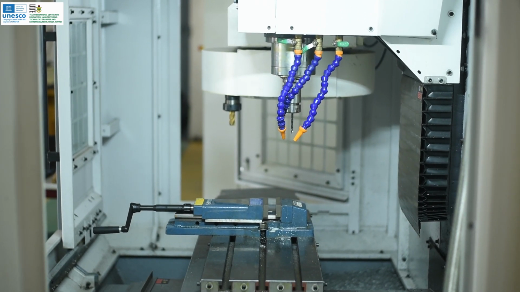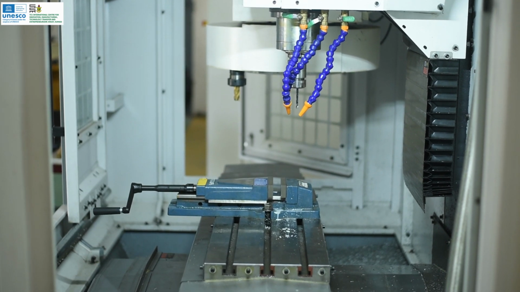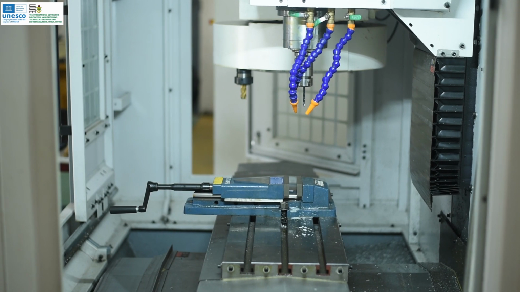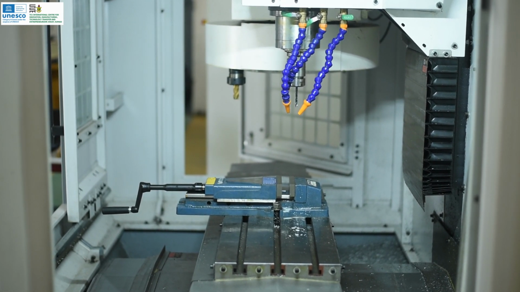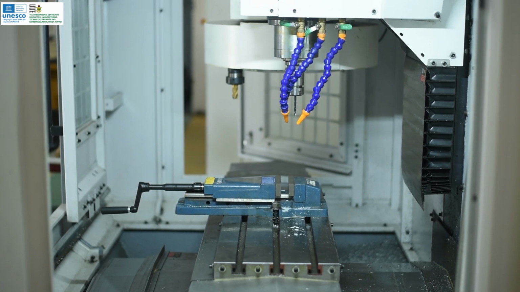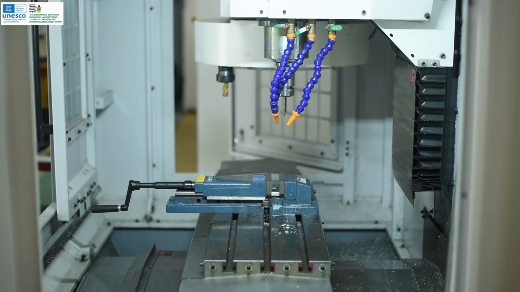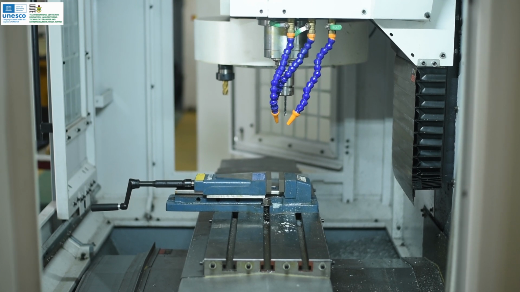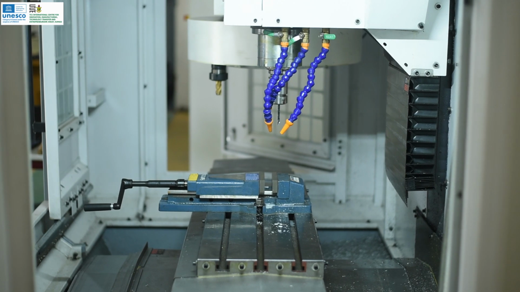You can do the same for X and then Y. You can also select any of the different rapid overrides, and for example, this is 100, and you can see that the machine is moving slower. And then if rapid by 1, you see the machine is moving even slower.